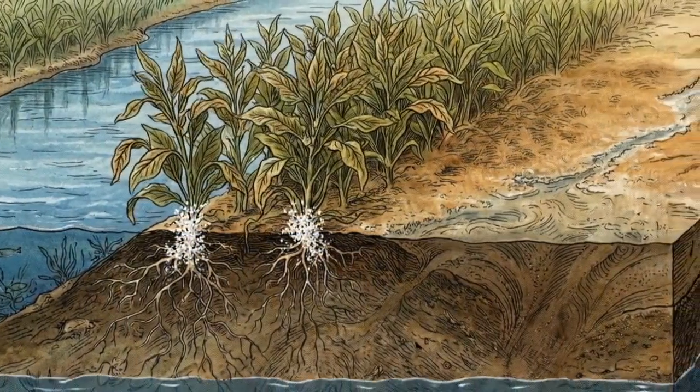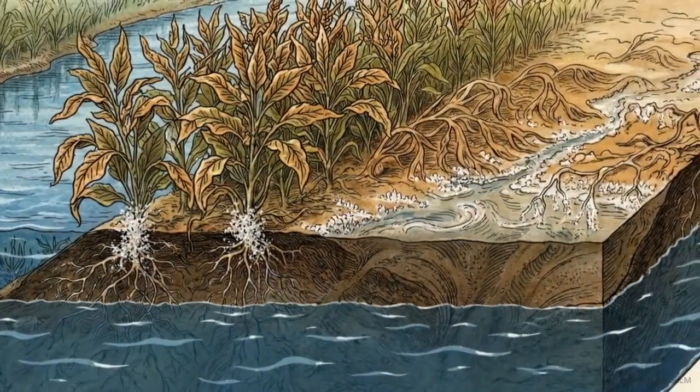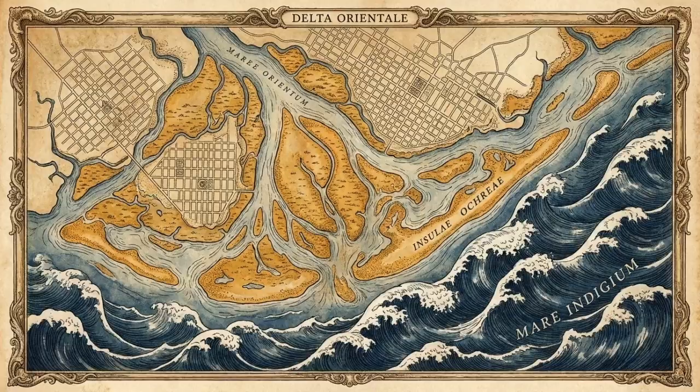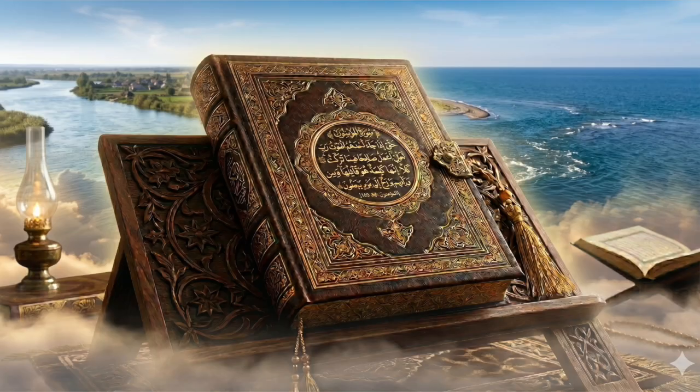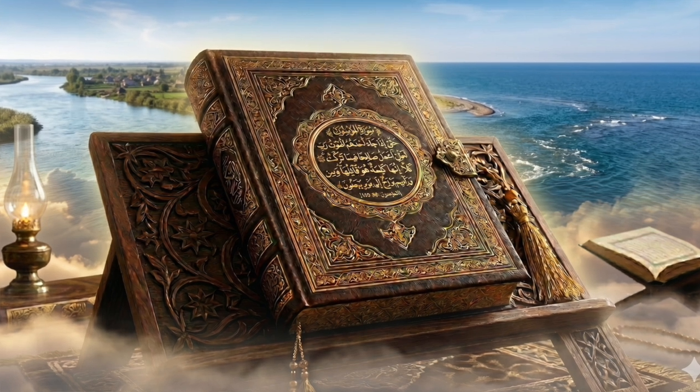Unchecked saltwater intrusion would rapidly contaminate crucial coastal drinking aquifers and destroy surrounding agriculture. Furthermore, the sediment trap actively builds the land masses that act as critical shields, protecting inland populations from ocean storms and erosion. Looking closely at the mechanics, the ancient textual framing completely aligns with the modern geophysics.